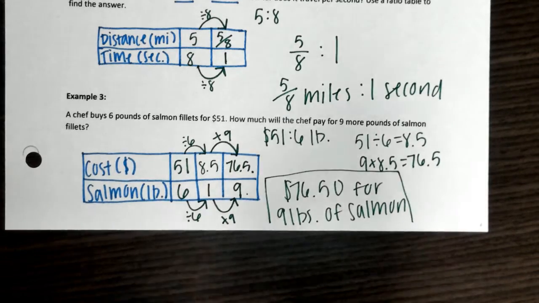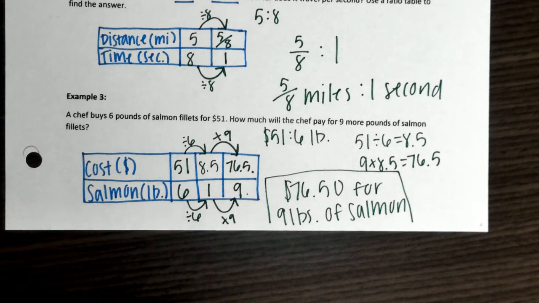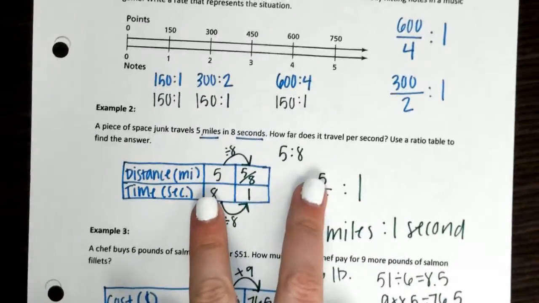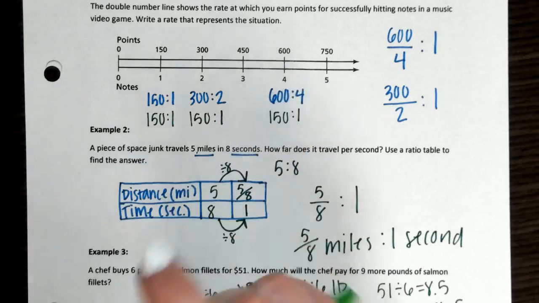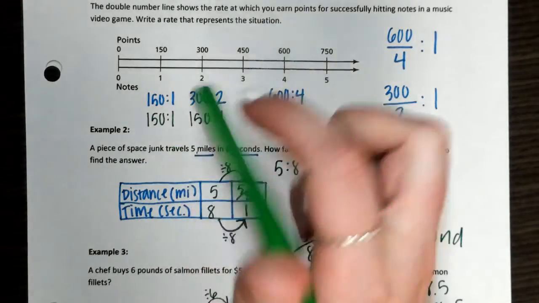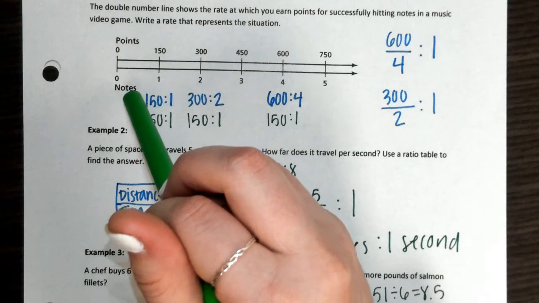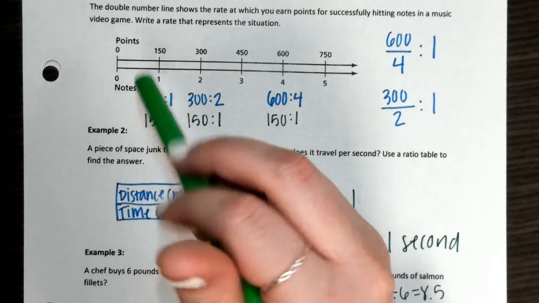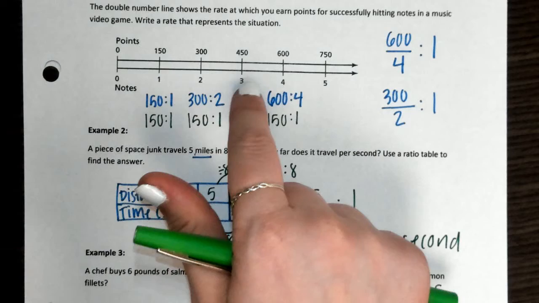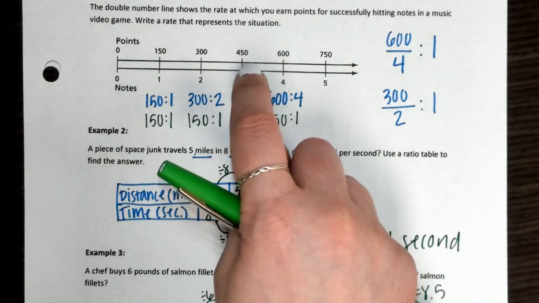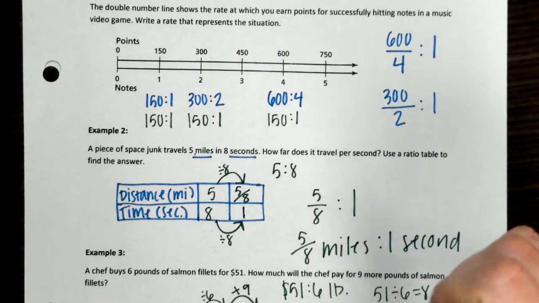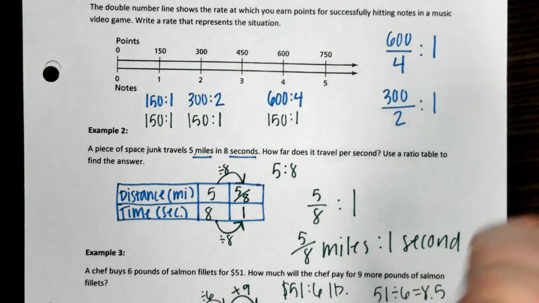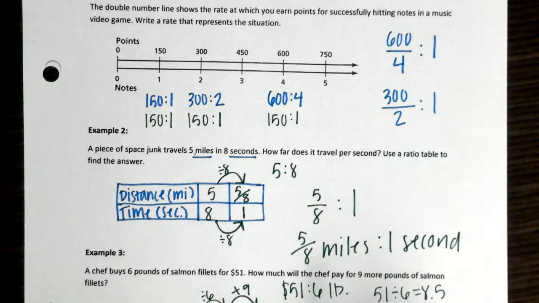So on the homework, it's going to have questions about the unit rate, but it's also going to have questions kind of like this about a chart where you don't have to find the unit rate. It's just asking for a rate. So it'll say something like, blank points for 3 notes. So it'll go over to 3 notes, and however many points it's equivalent to, that is it. So it'd be 450 points for 3 notes would be your answer. So there's going to be some questions like that. There's going to be some word problems. Just try the ratio table. It will help a lot.